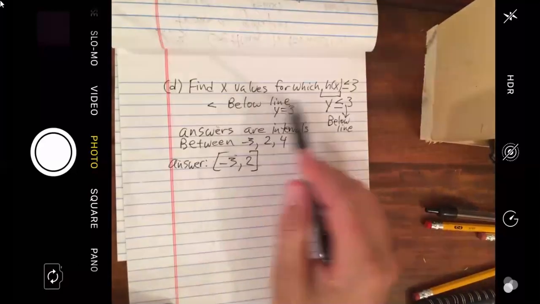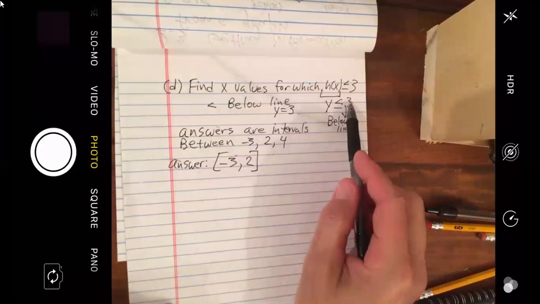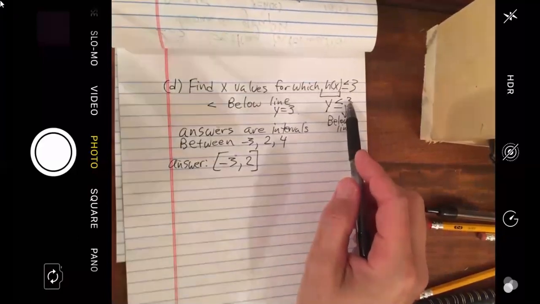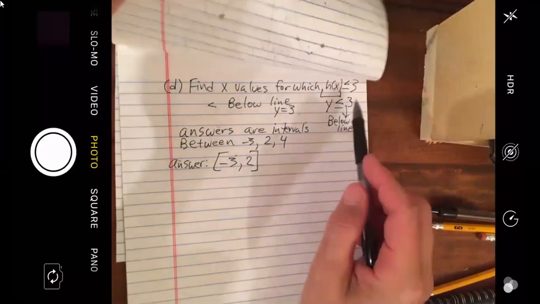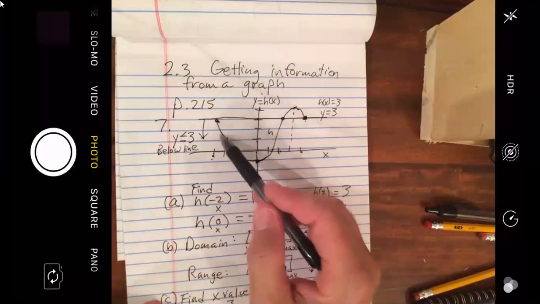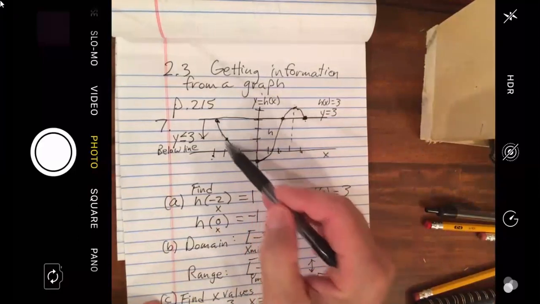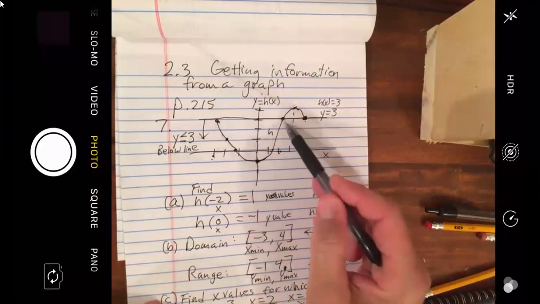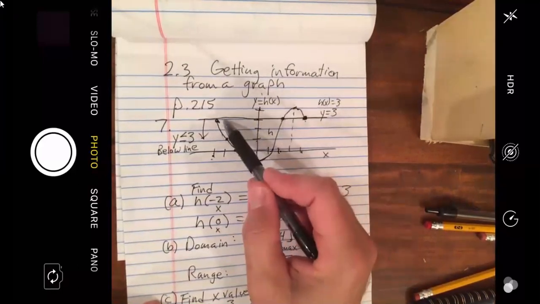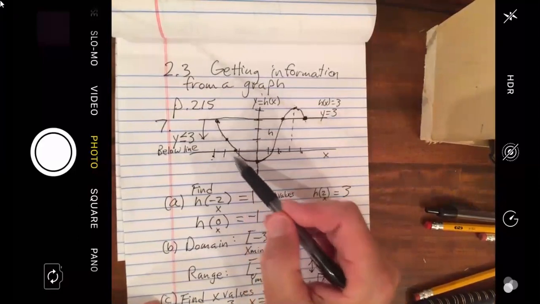This question was, what are the x values where the y is less than or equal to 3? It's an interval question, and you read it by reading the interval where your graph is below 3. See, this entire little dip here, your y's are less than or equal to 3. They become equal to 3 right on the line, but then they're less than 3 everywhere else.